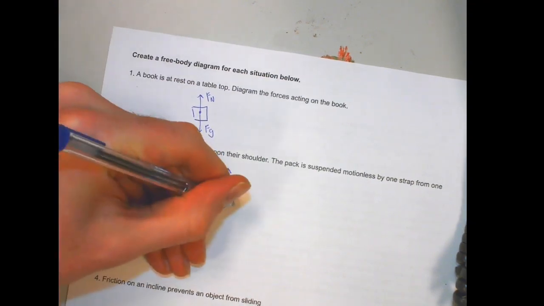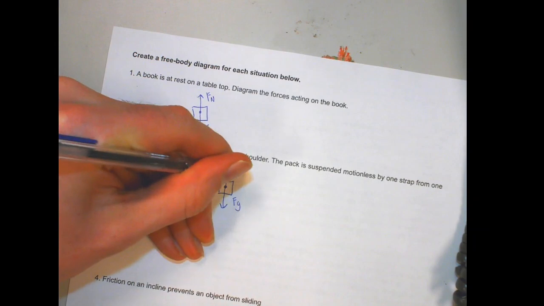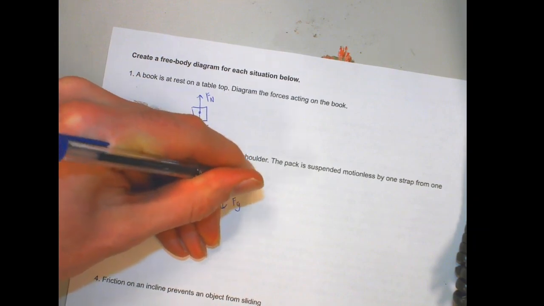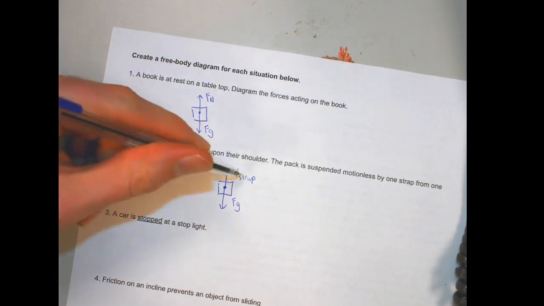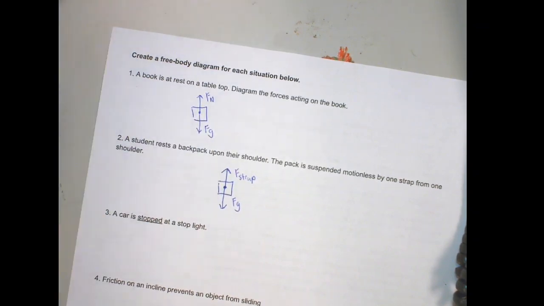This is force of gravity, and then this is the force of the strap, or the applied force. Sometimes people will just write F for that, but I like to usually notate what's what when I'm doing these types of problems. It just helps me keep track of the parts of the problem.